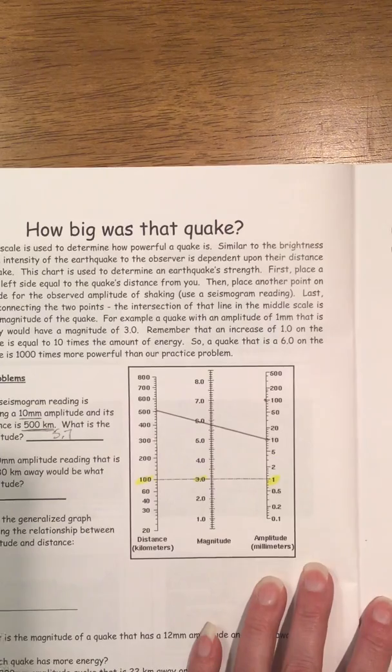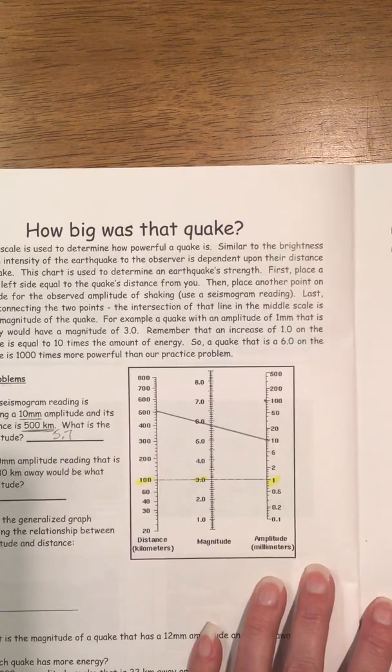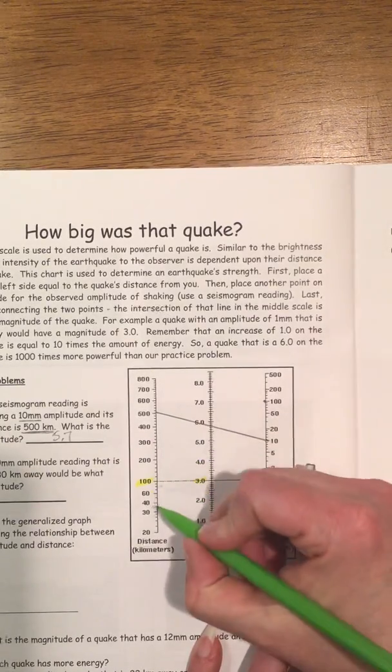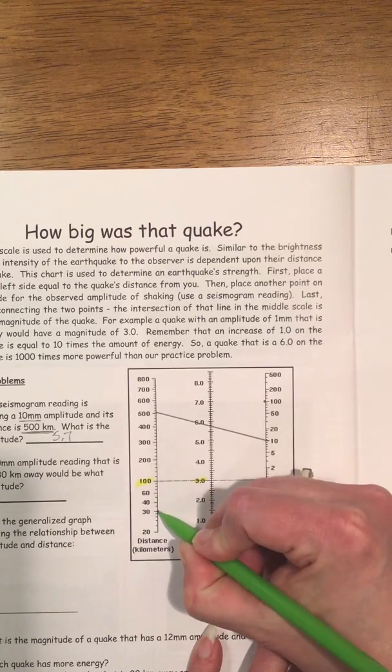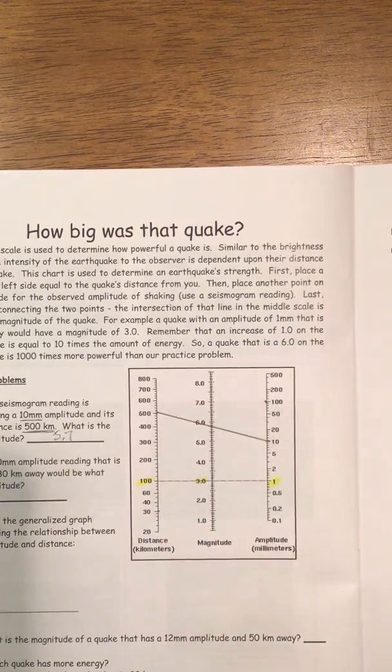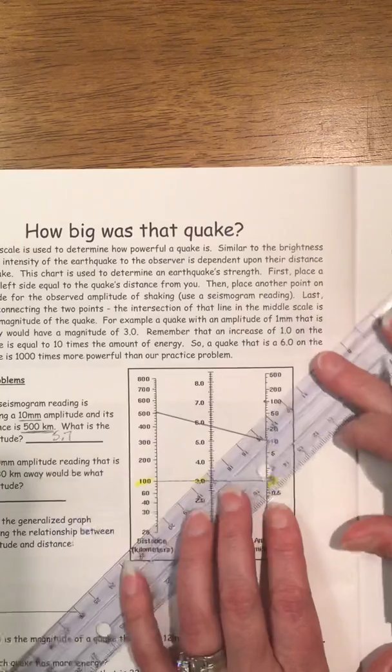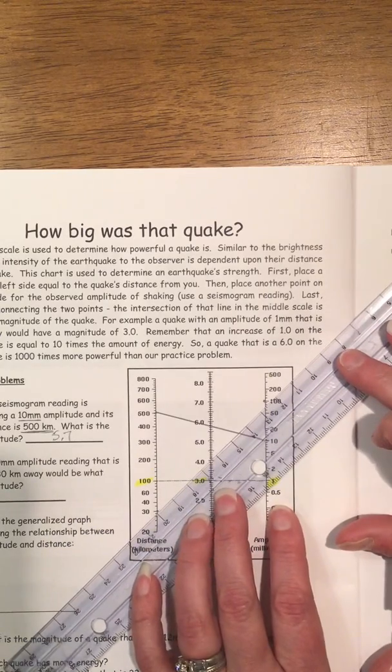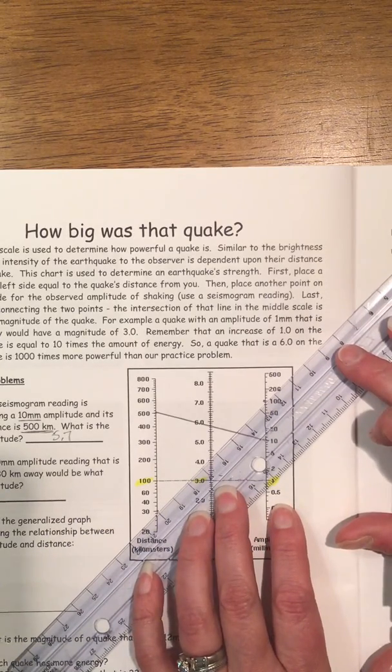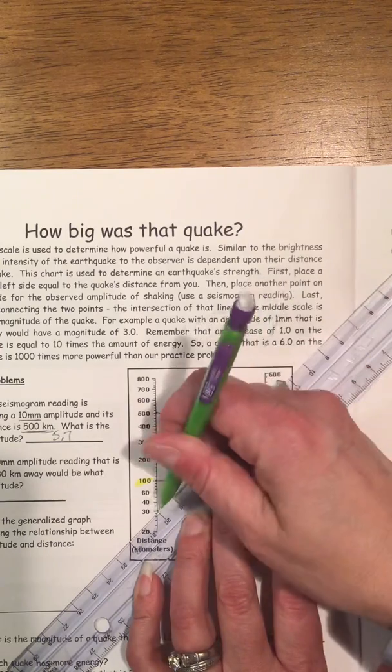You're going to learn what amplitude is in one moment. That's only 30 kilometers away. So now you're 30 kilometers away. You're pretty close to the earthquake. What's the Richter magnitude of that earthquake? So we're going to take our straight edge. We're going to connect those points as accurately as we can.